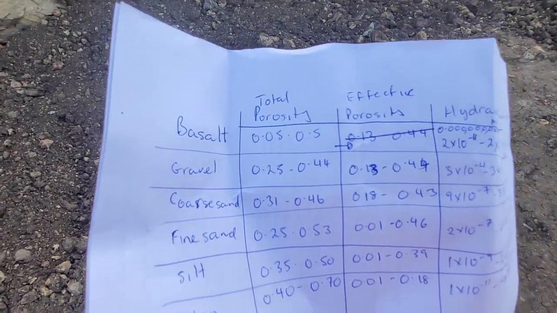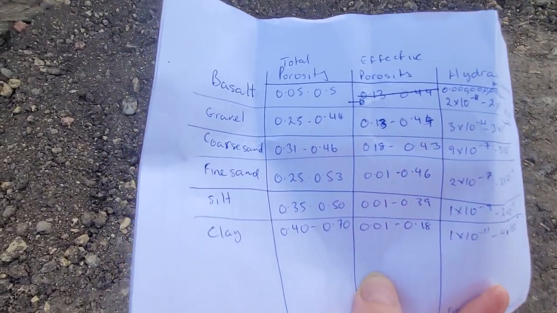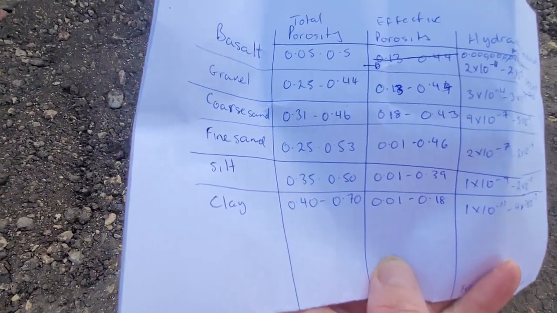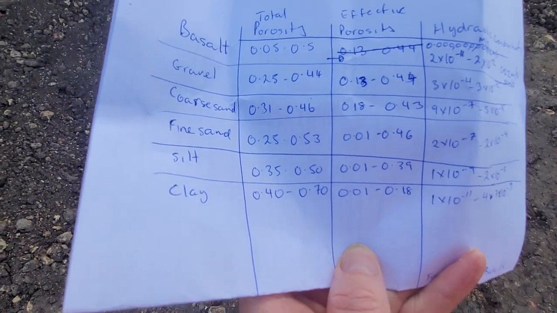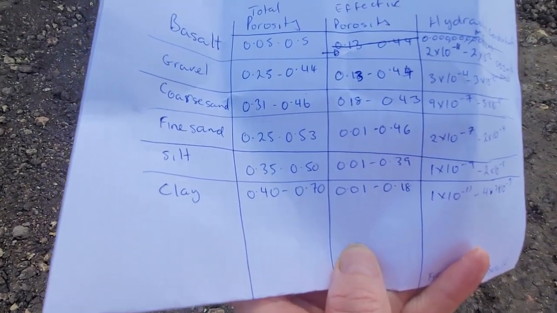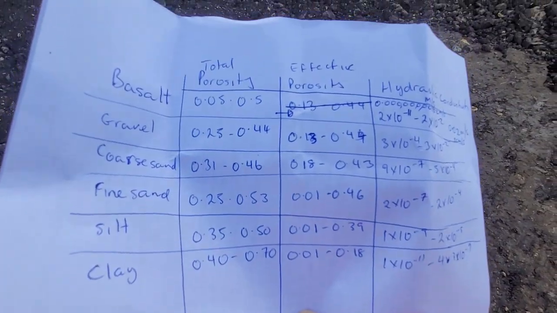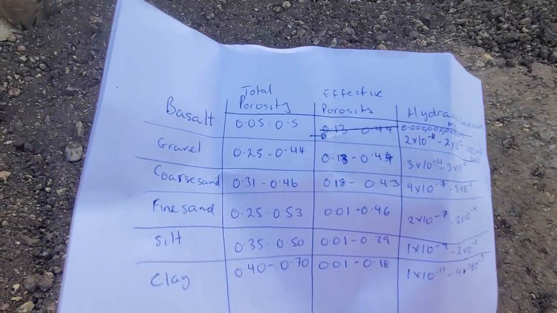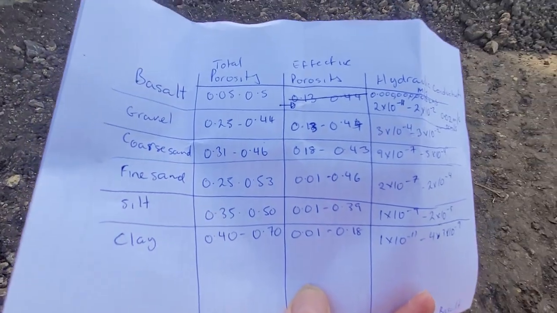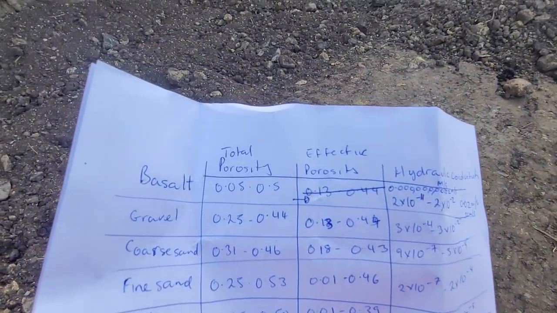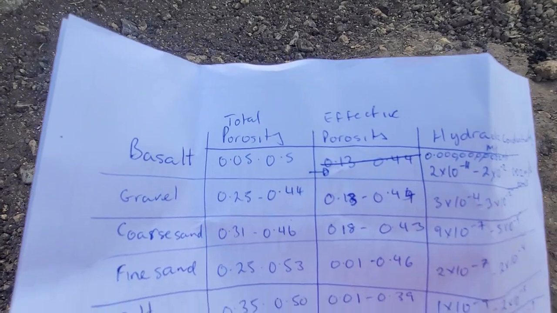And as you can see, we've got gravels, 24 to 44. Then you got coarse grains, so they're pretty much in between the 30s and 40s and 50s. And then you got clay, you got 40 to 70. And then we got effective porosity, so that's what it can travel through. And as you can see, clay is pretty small, 1 to 18. And basalt is pretty much just the fractured rock.